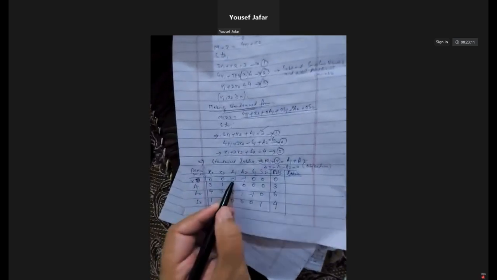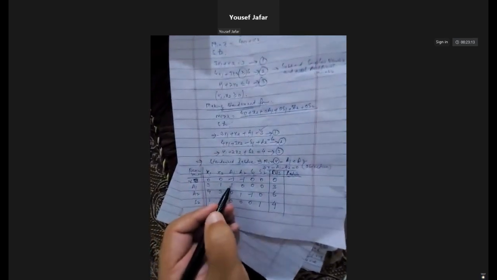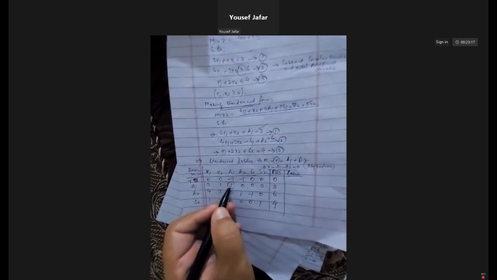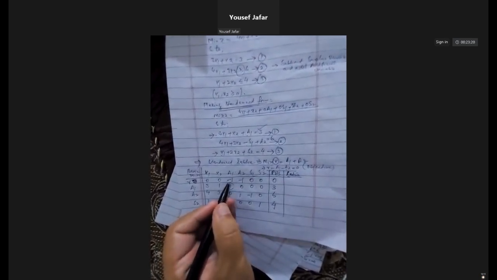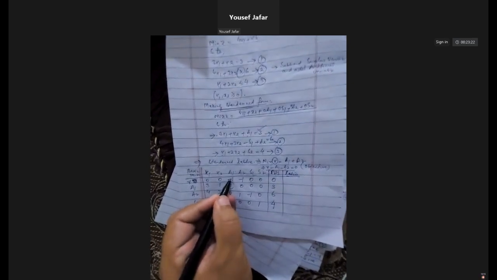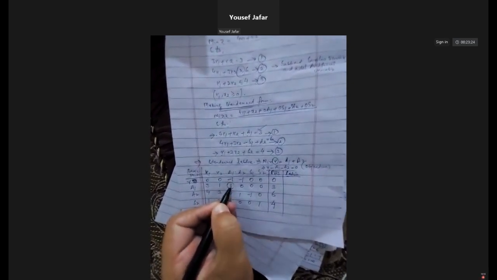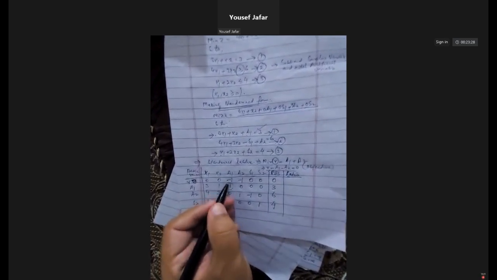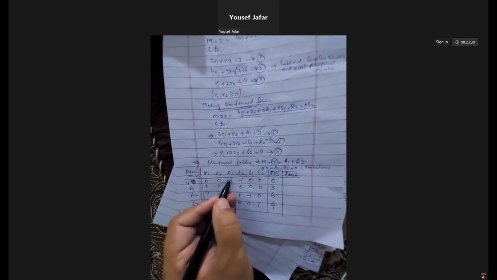Now, how will we get rid of these artificial variables? We see that the artificial variable here is minus 1 and just beneath minus 1 we have 1 over here. So what if we add the R row to the A1 row? So this minus 1 will be added to 1 and we will get 0 over here. You understand?